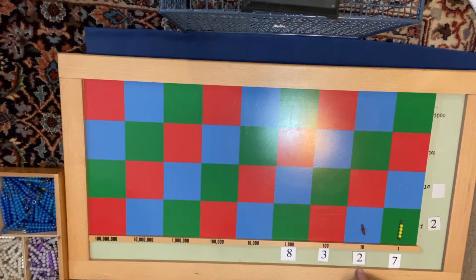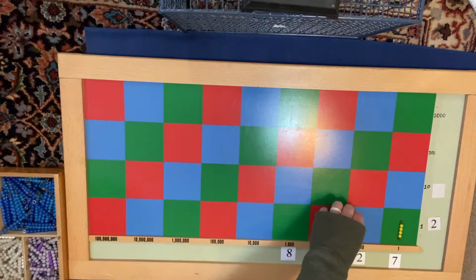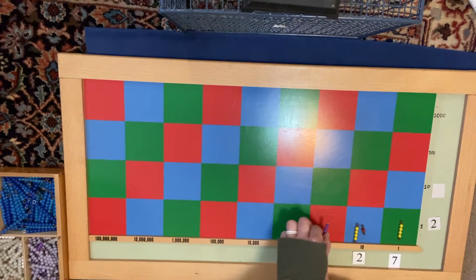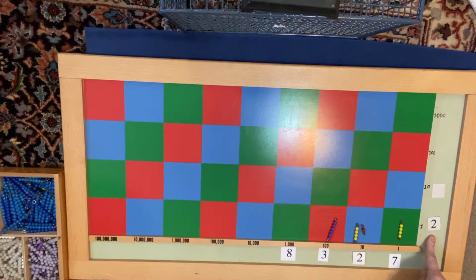2 times 2. What's 2 times 2? 4. Now, if you wanted to, you can add this up, but I'm going to wait to do that until the very end. 2 times 3 is what? 6. 2 times 8 is what? 16. So picture 16 in your head.